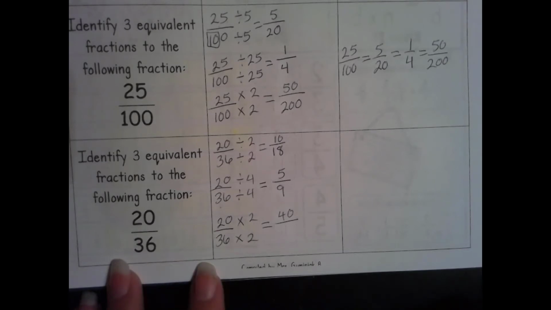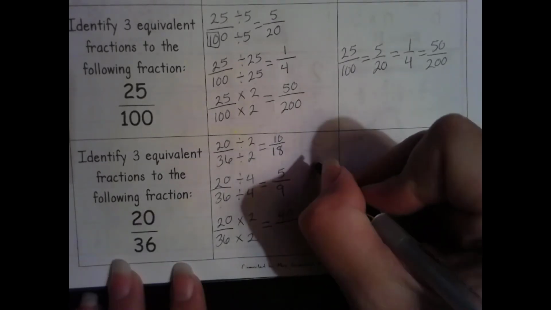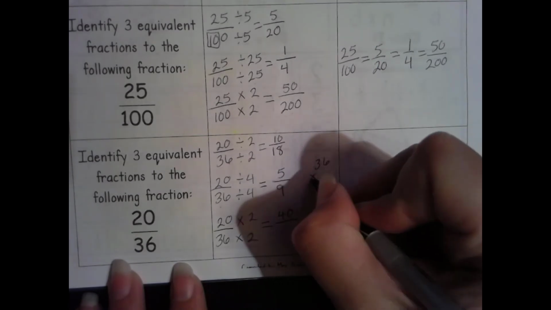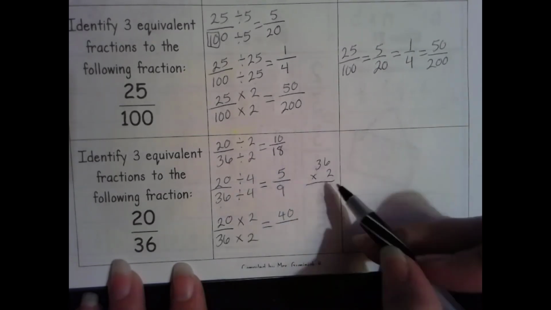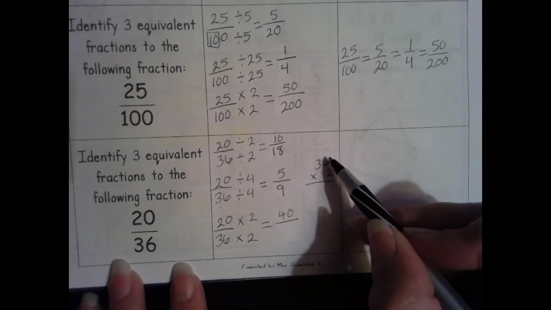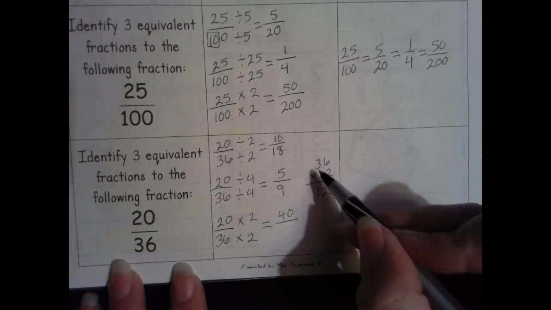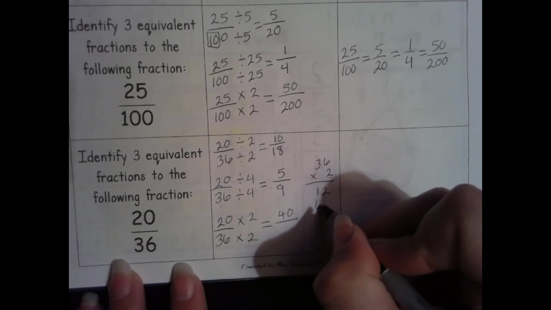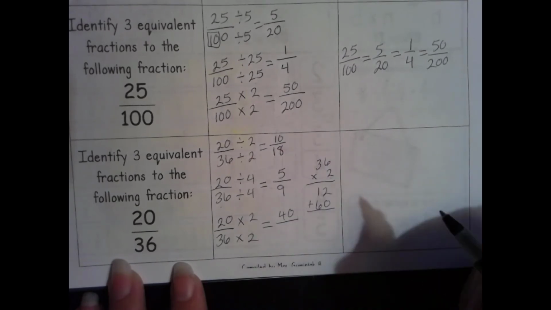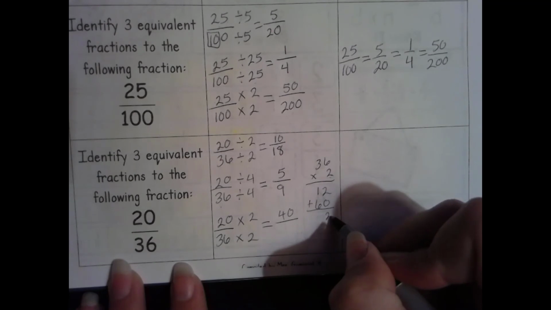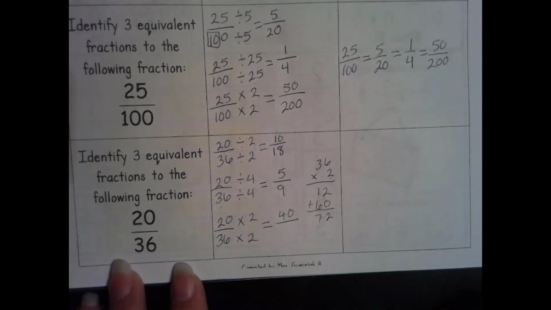You may not know that, so maybe you want to take some room over here. 2 groups of 6 is 12. 2 groups of 30 is 60. Add those together and we get 72.